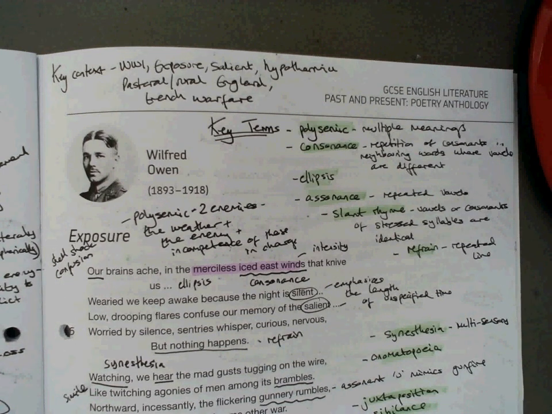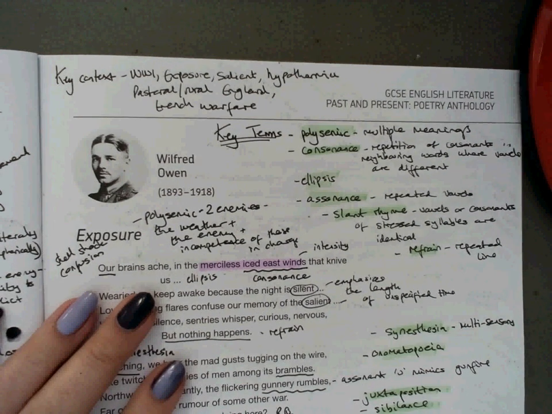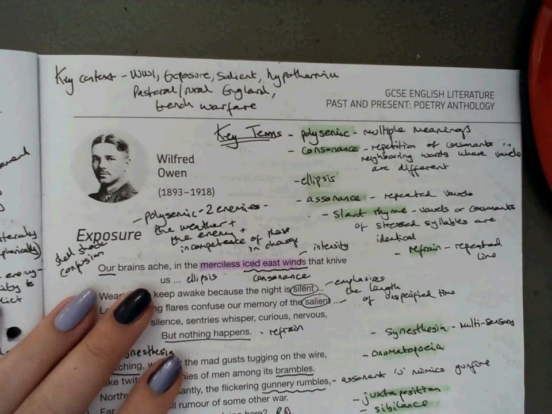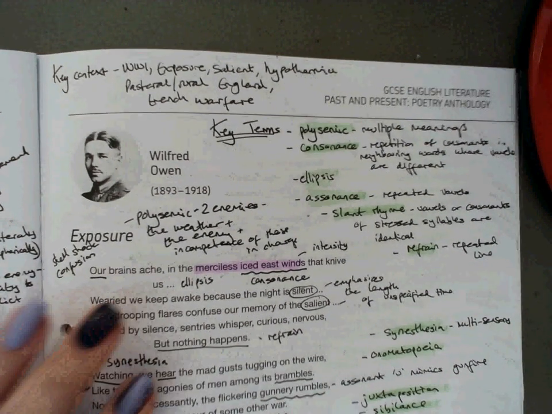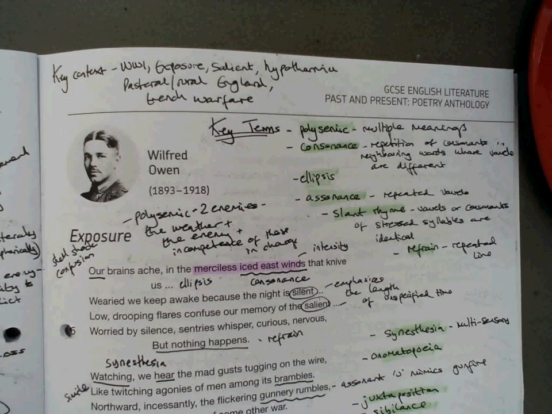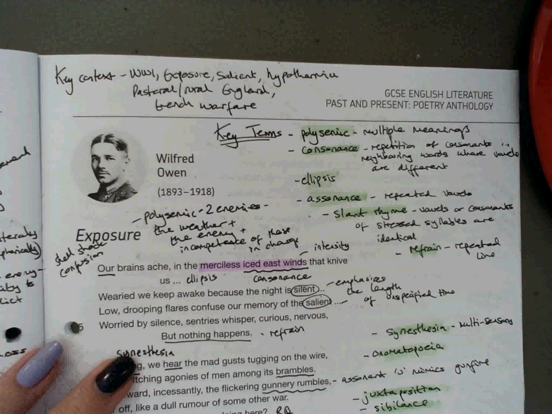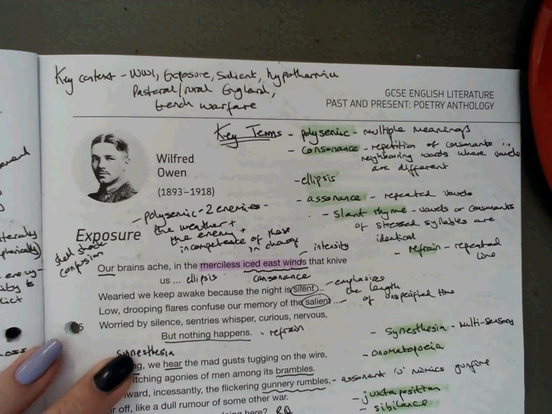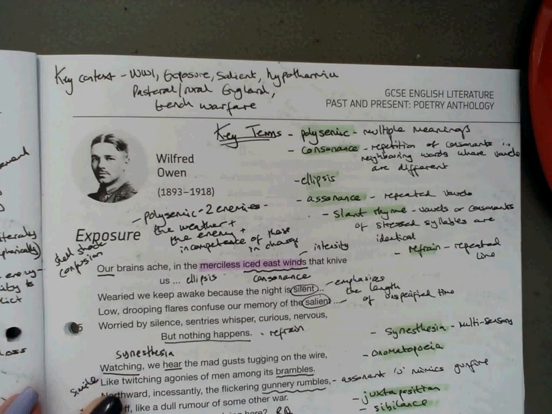This poem is part of AQA's Power and Conflict poetry anthology, and in this session we're going to look through some of the key ideas, themes, elements of language, and elements of structure around this poem, and maybe start thinking about the connections and links we might make to other poems.